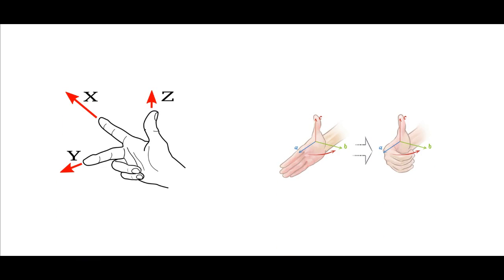The picture on the left here is basically telling you, using your right hand, if you were to put your index finger toward the positive x-axis and bend the middle one toward the positive y-axis, then your thumb should point in the positive z-axis.